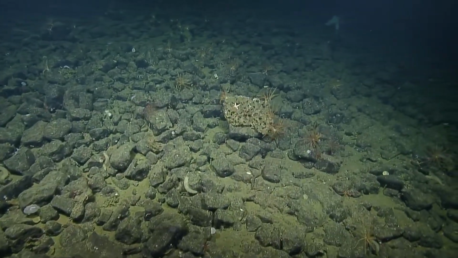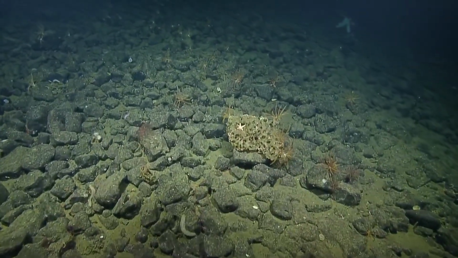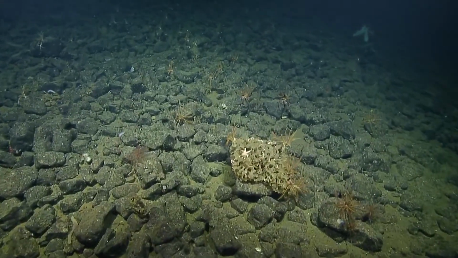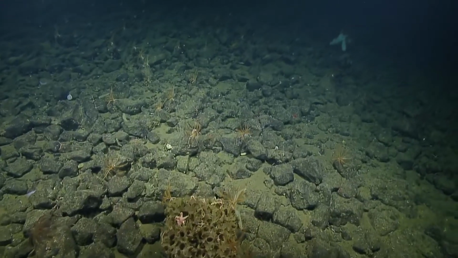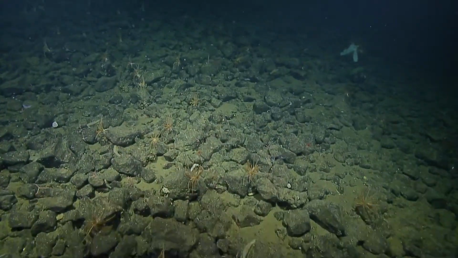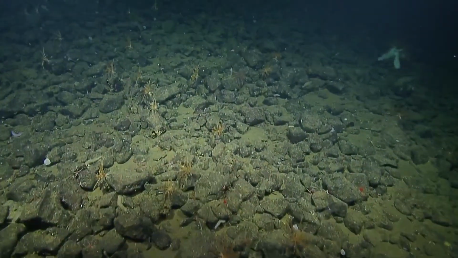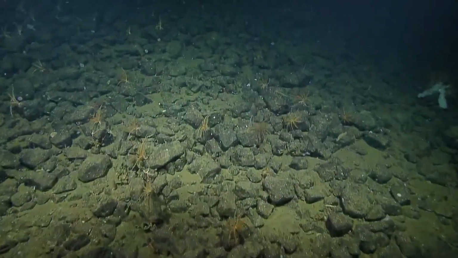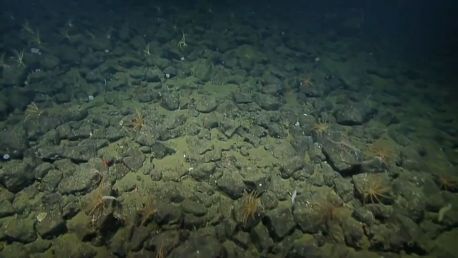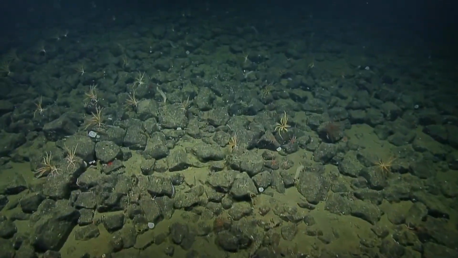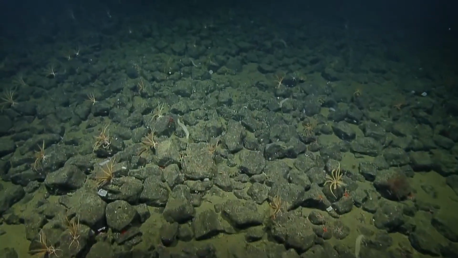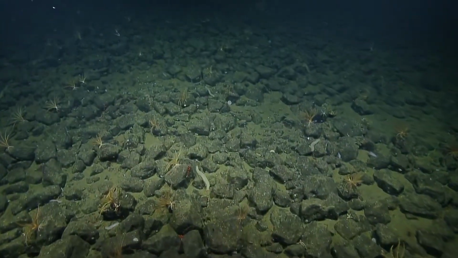Look at this, another dead sponge. This was promising on an earlier dive. As you're headed upslope, if you're seeing a lot of dead sponges, it's usually, but not always, a good sign that there might be more living sponges ahead, up closer to the top of the slope.